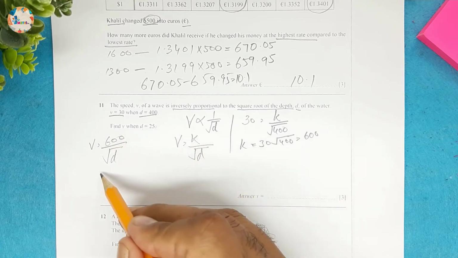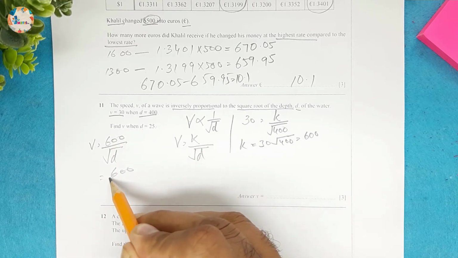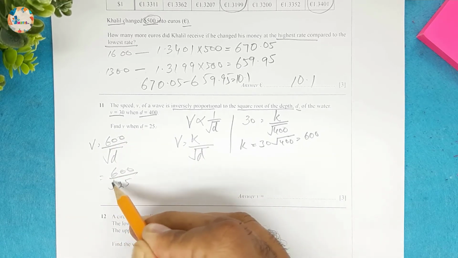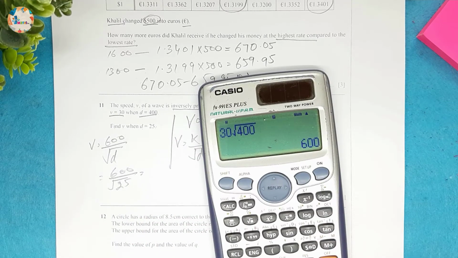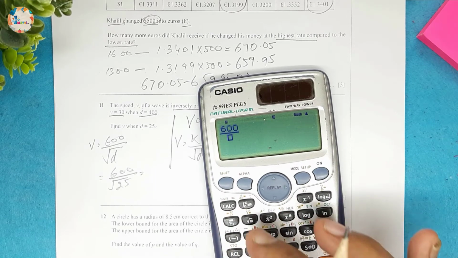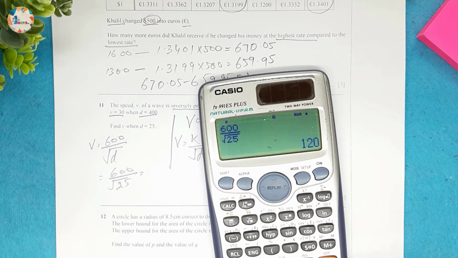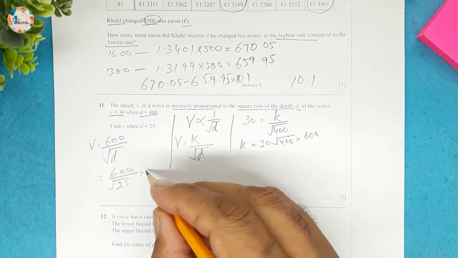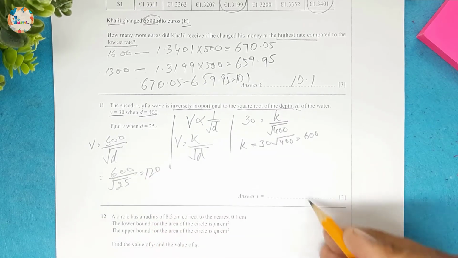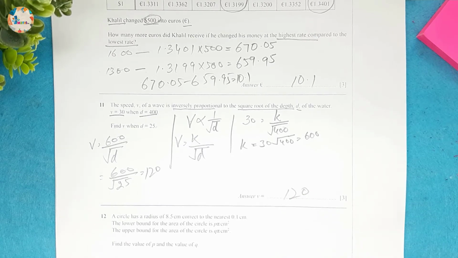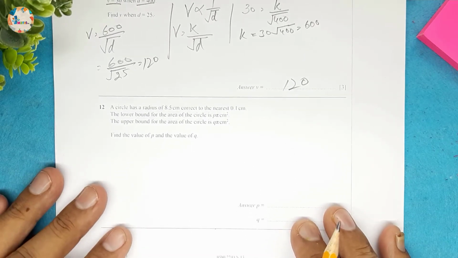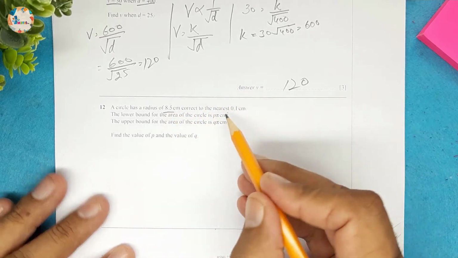Find v when d is equal to 25. So 600 over √25, and this will be equal to 120. So our answer will be 120.